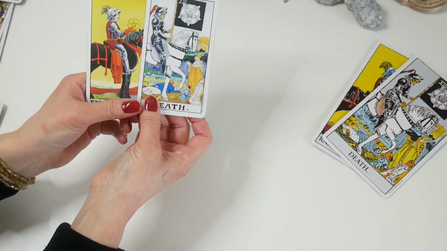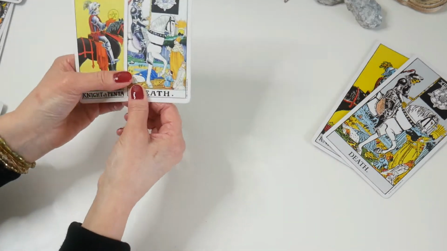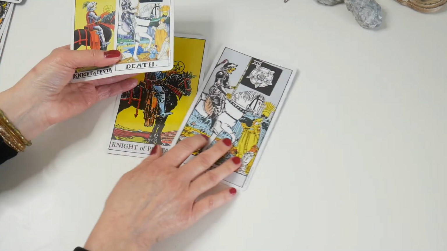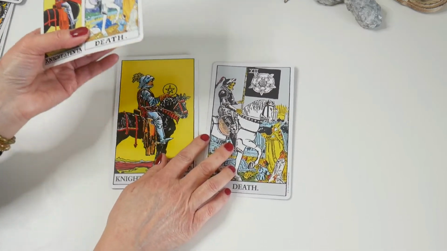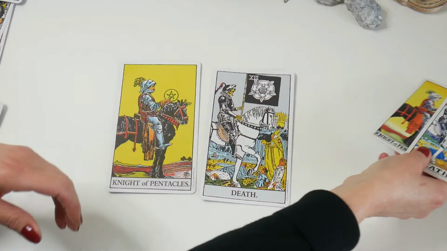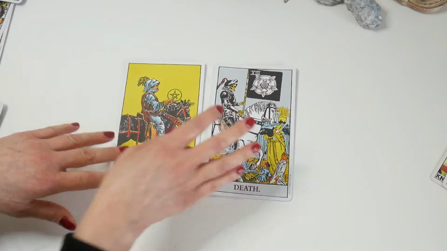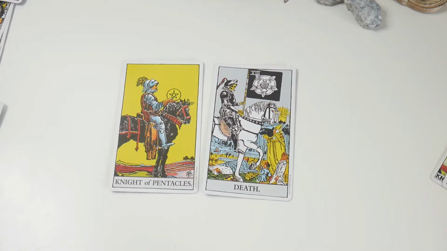So as with the previous video, I'm just going to put these two aside. I'm working with the Giant Rider-Waite. It gives us a better view of the cards and better detail in the imagery, so we'll just put those to the side. So for starters, we're going to be looking at the Knight of Pentacles.